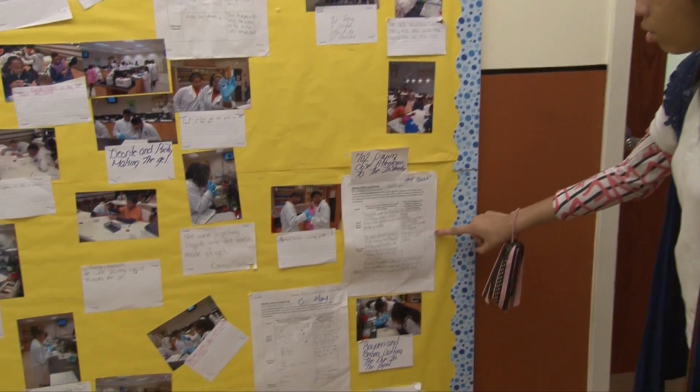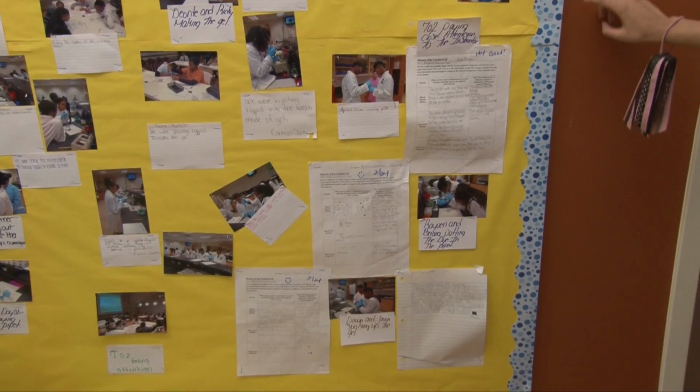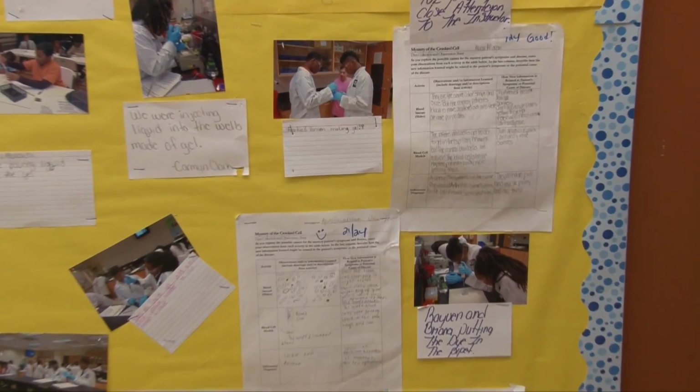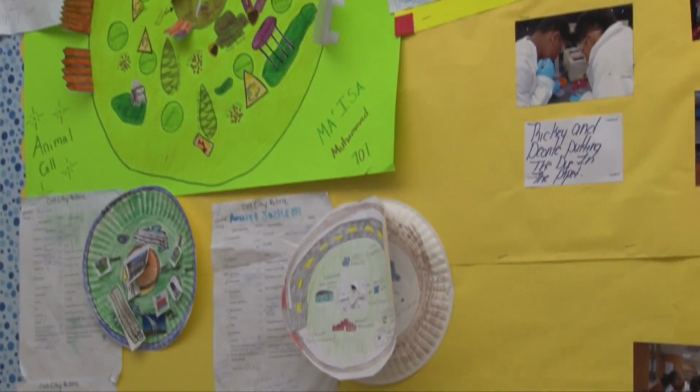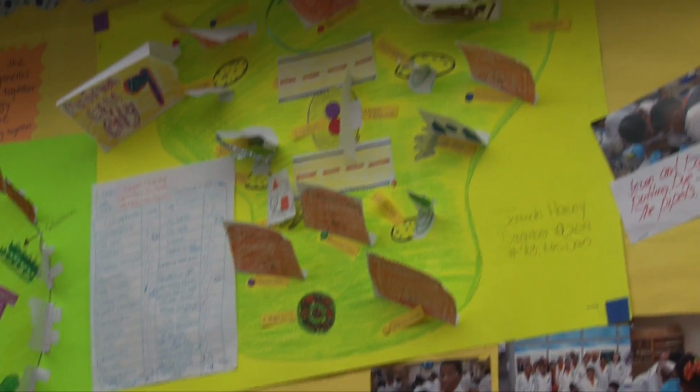And this is a research paper that someone did. Oh, and over there are our cell city projects, where we were comparing a cell to a city.